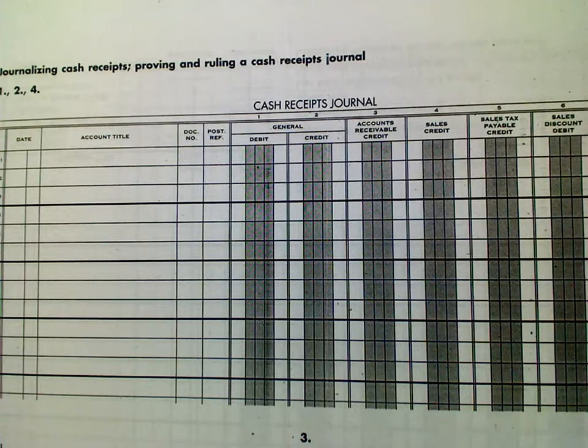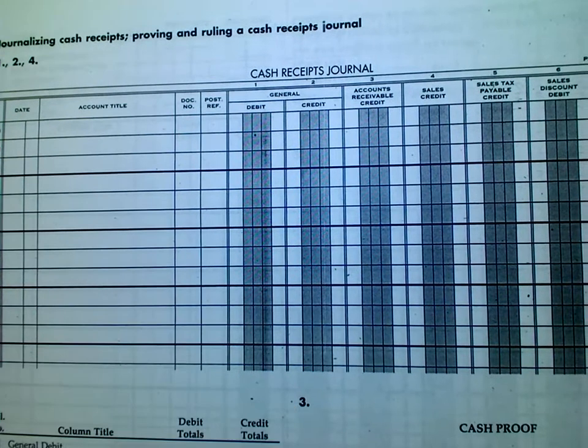the cash payments journal for any time that you paid cash, and then in turn we have the cash receipts journal, which can be used anytime you receive cash. So it gives us transactions.